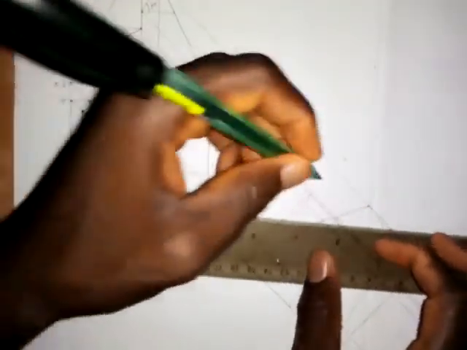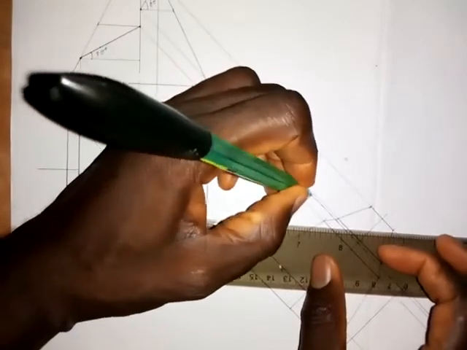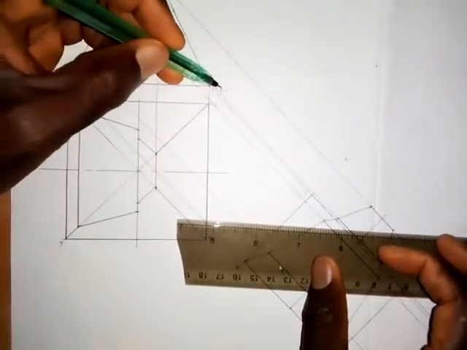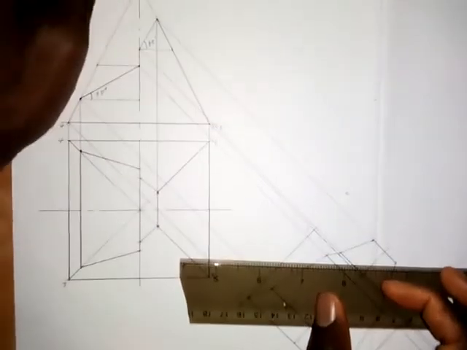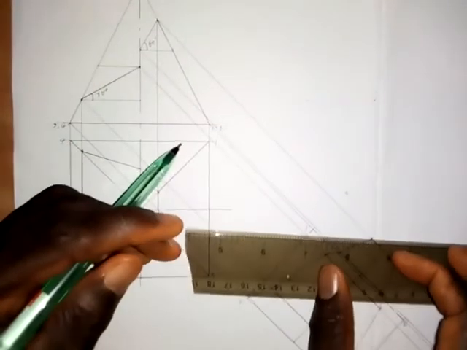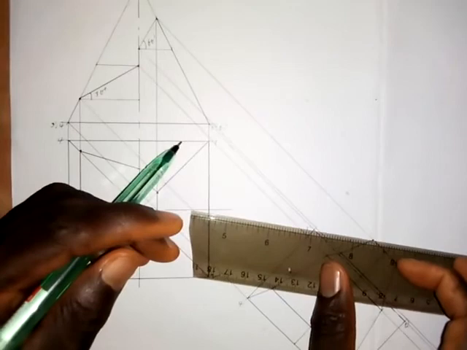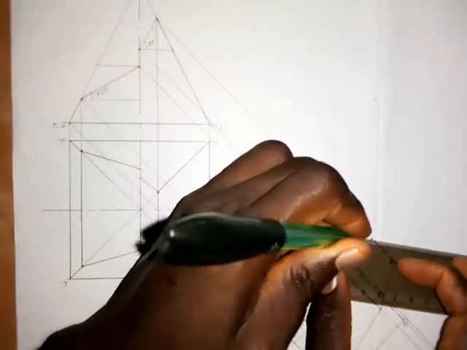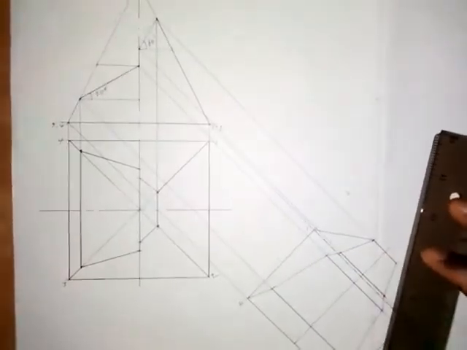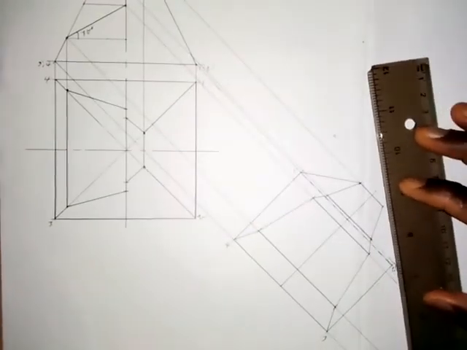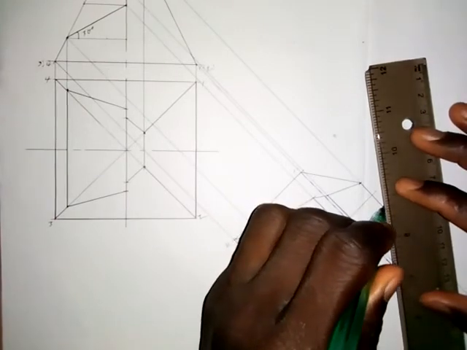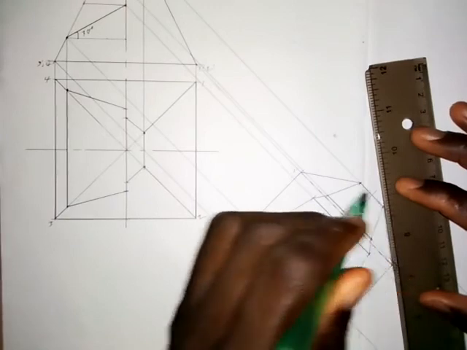Then we are joining this point 1 to this point, as we have here that it is joined, line 1 and 2 joined to this point here. So we also have to join this point 1 to this point here to complete it. So this is it. And then you also join 2 to this point. Okay, so if you have done this, that means you are done.